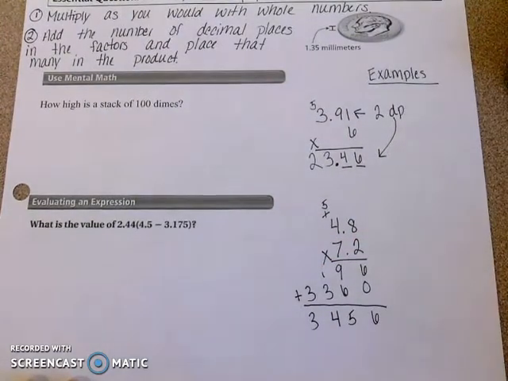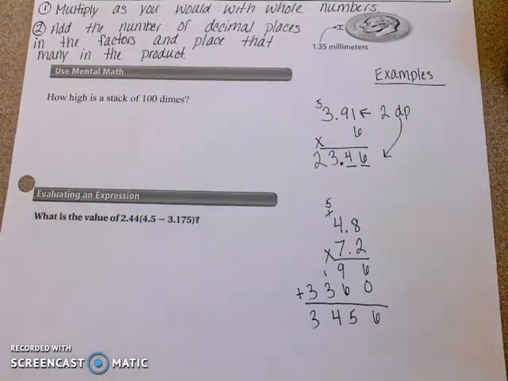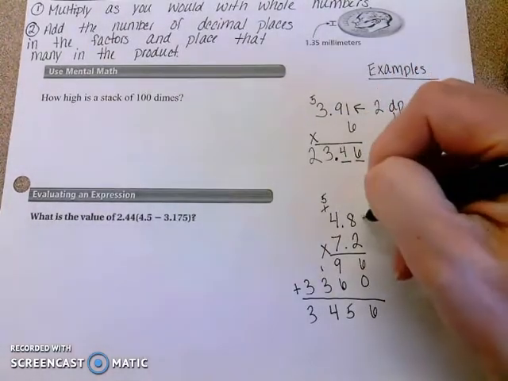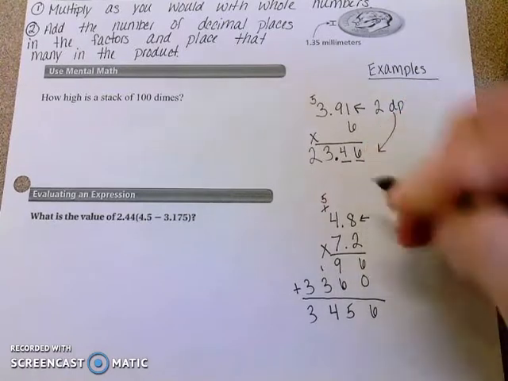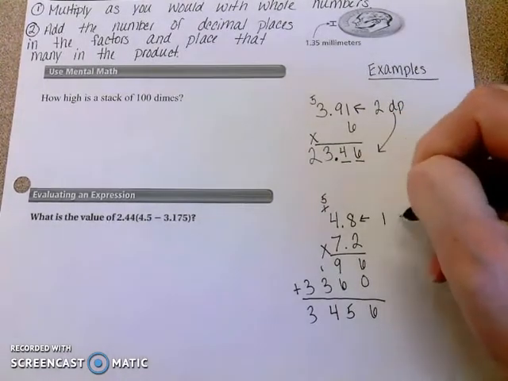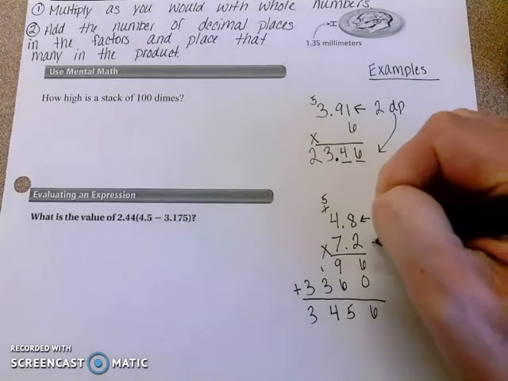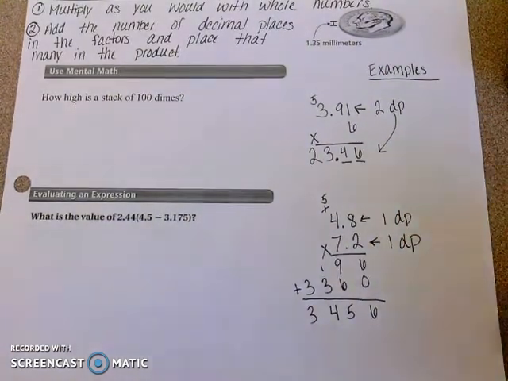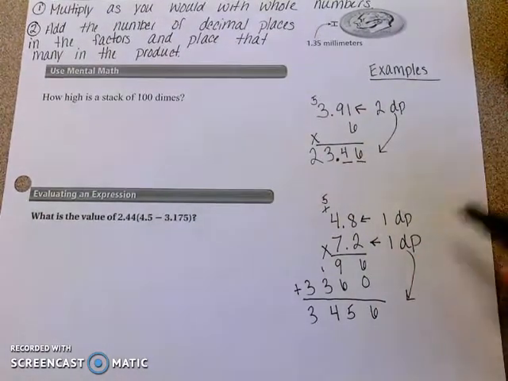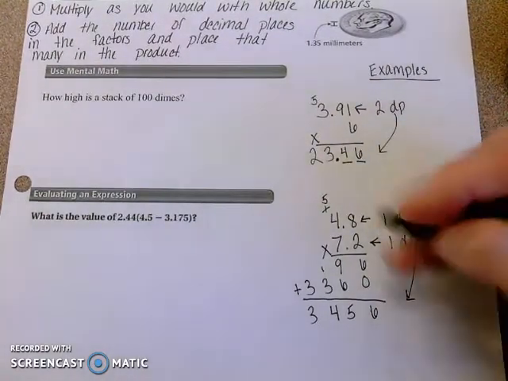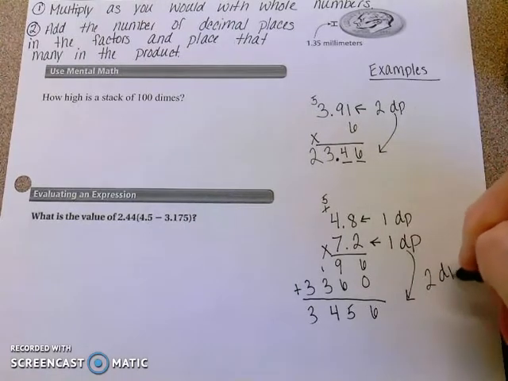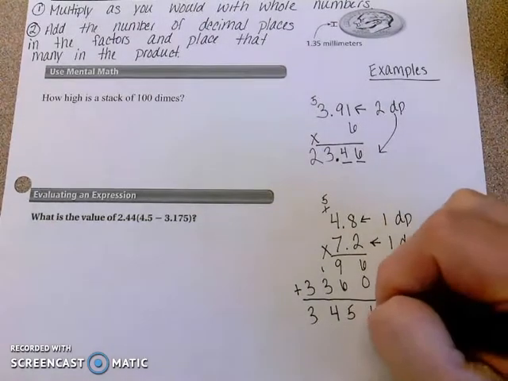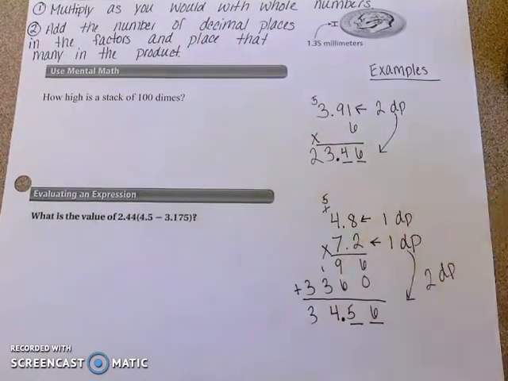So now, again, we have to figure out where to put our decimal point. So we can't forget to go back and do that. So if I look up here, this number has 1 decimal place. This number has 1 decimal place. So now going down here, that means I have 1 and 1. My product this time is going to have 2 decimal places because I'm adding those together. So there's 1, 2, place my decimal point.